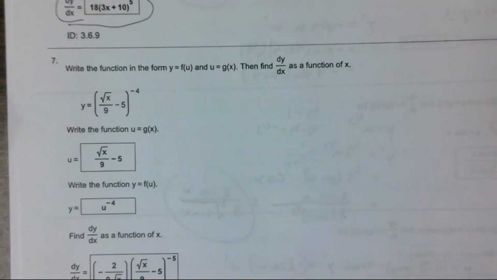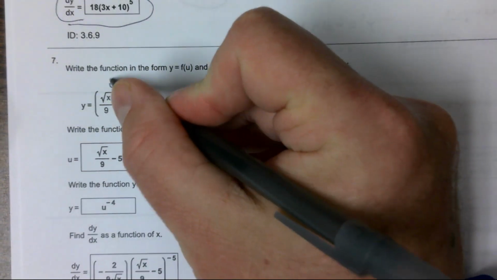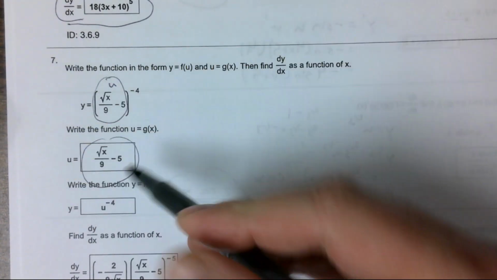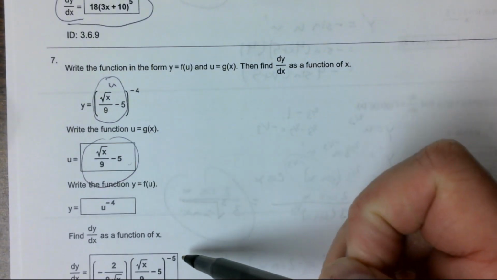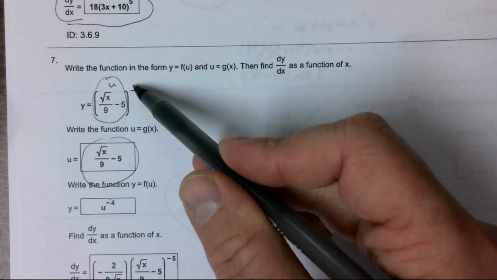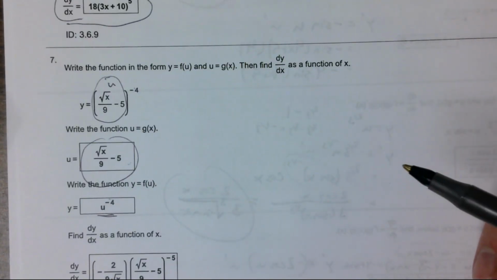Okay. On this one, basically the u is the inside. And then they want you to write it as u to that power, so u to the negative 4. And then they want you to actually do it.